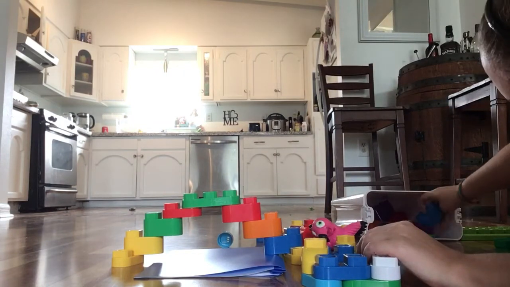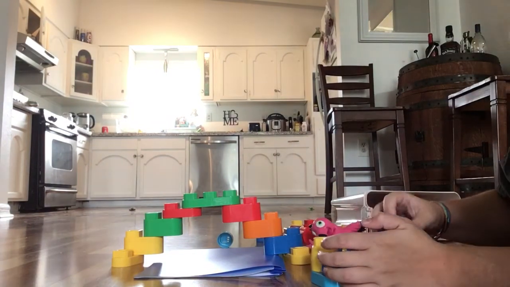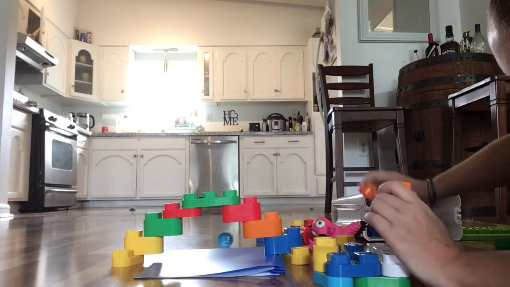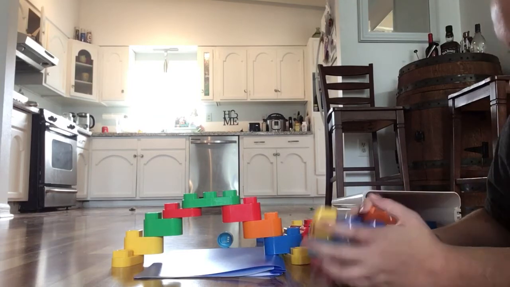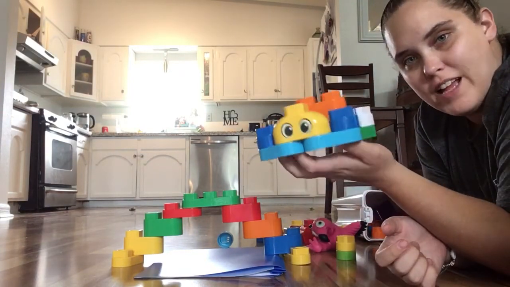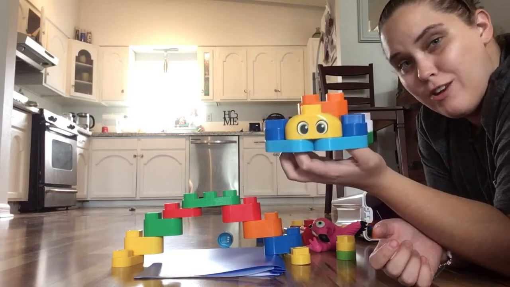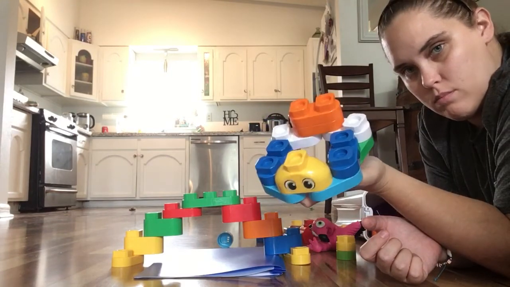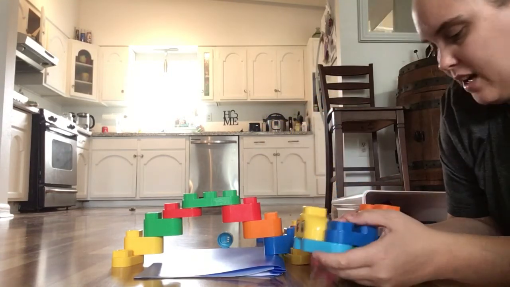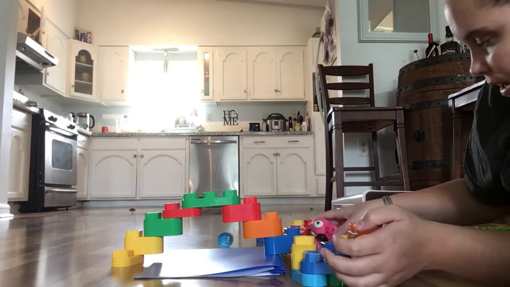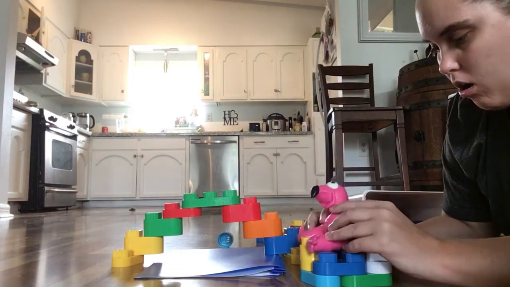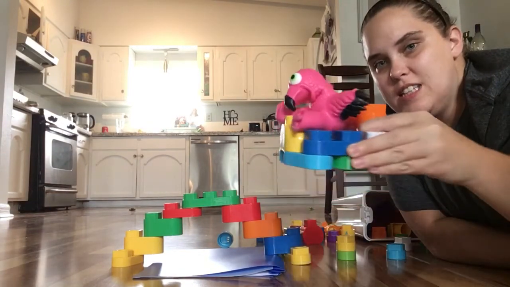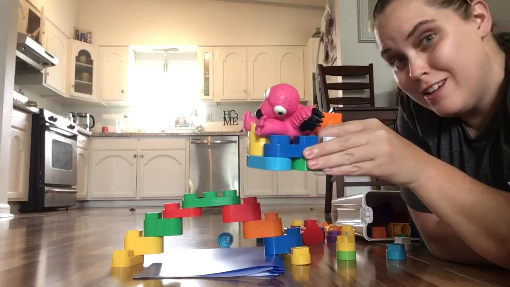Let's see what I can use. Does this work? Nope, that one won't fit. Let's try this orange one. Look it! Does that look like a little boat? Do you think it's going to keep Francis dry? Yeah, me too. Let's test it out. Okay, Francis, are you ready for your ride? Here we go. Oh, look at that. Perfect. Francis is nice and dry in his boat.